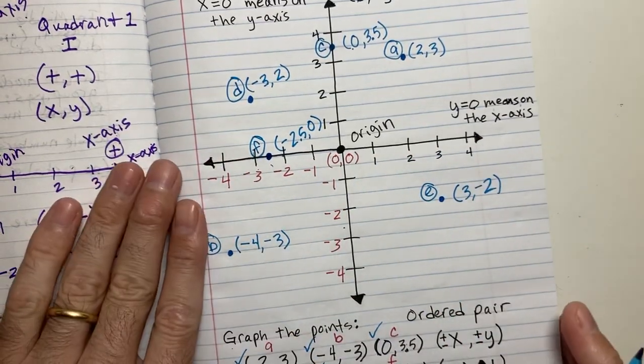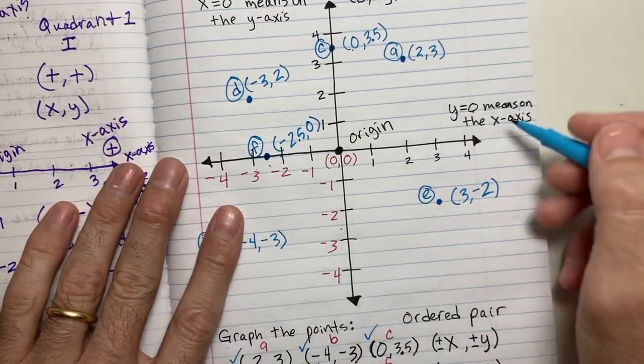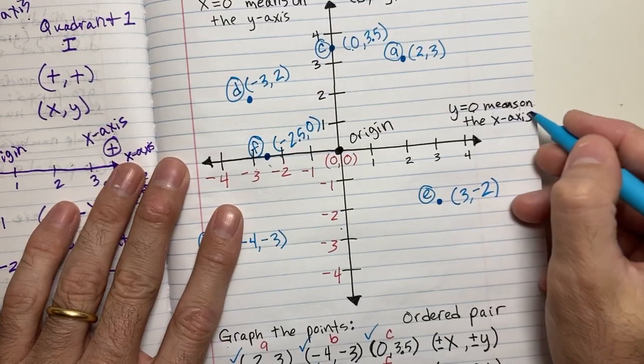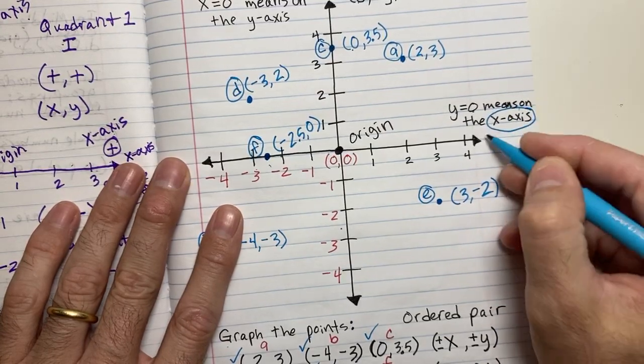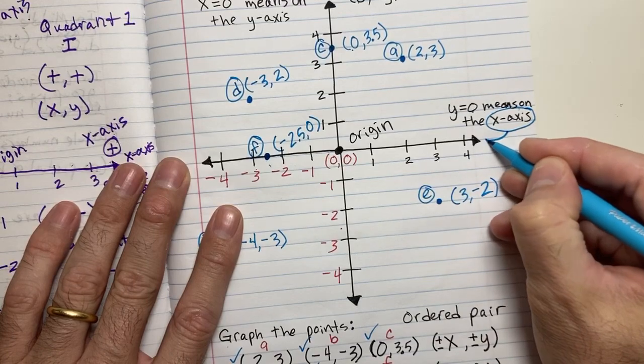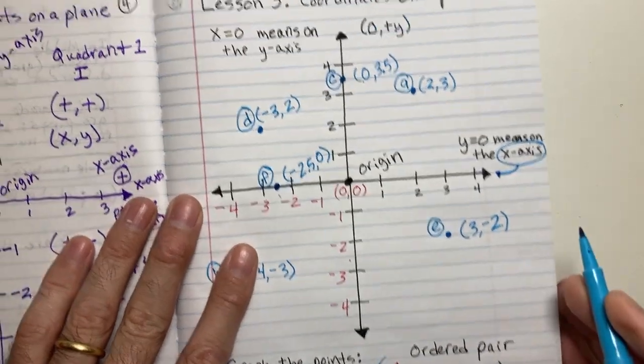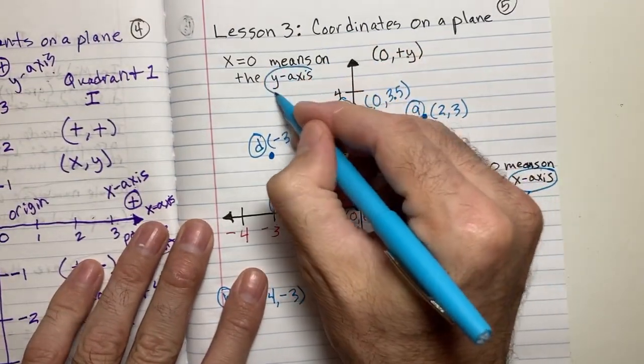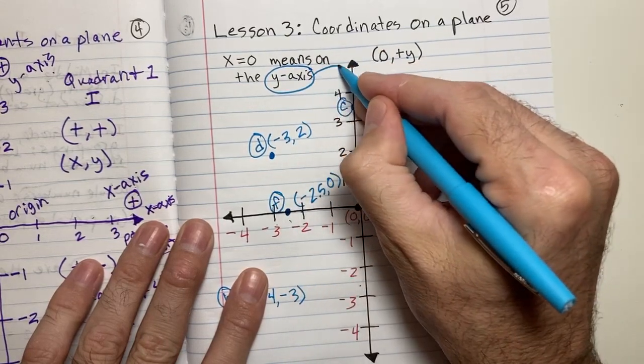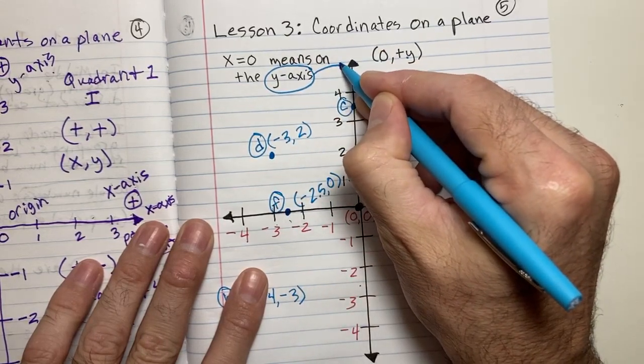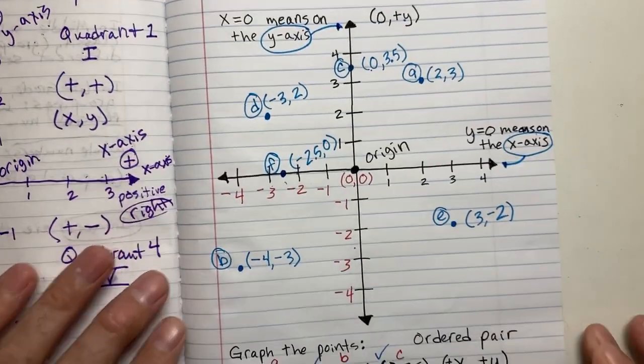When y is 0, that means we are on the x-axis. And I just noticed something here we did not label. Right here, x-axis, and the y-axis. So just make sure that we are clear here. Okay.